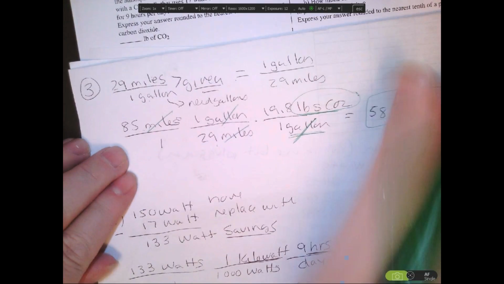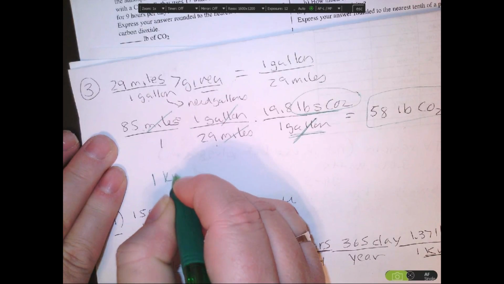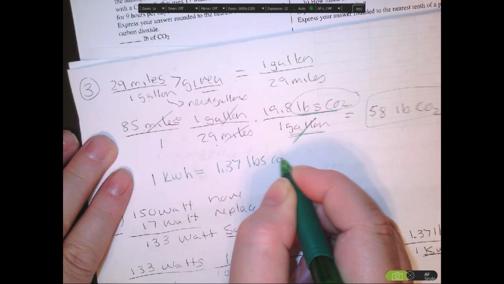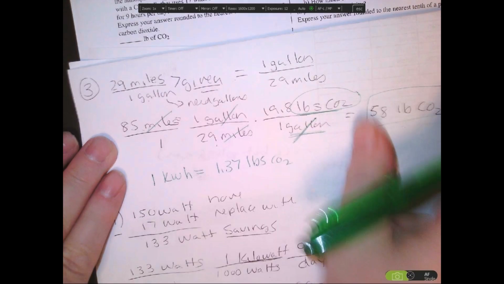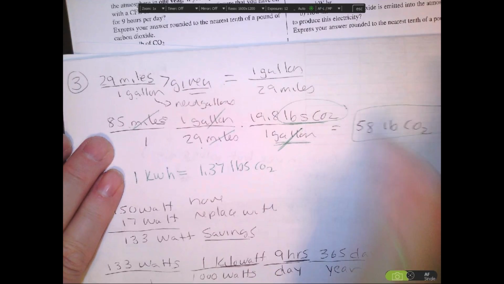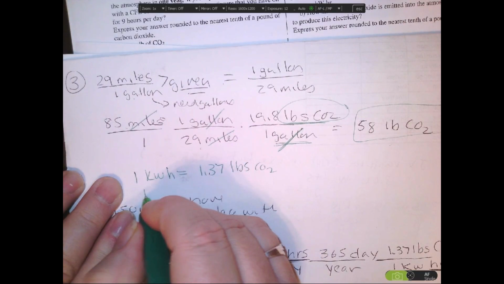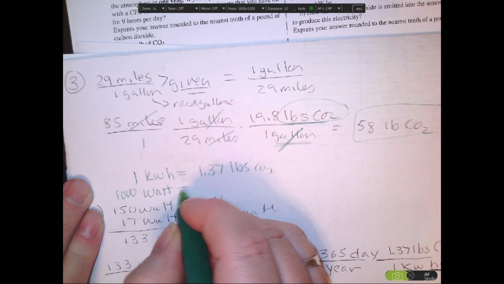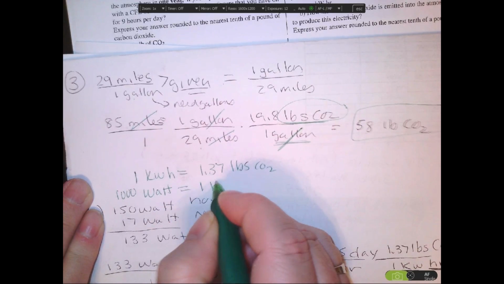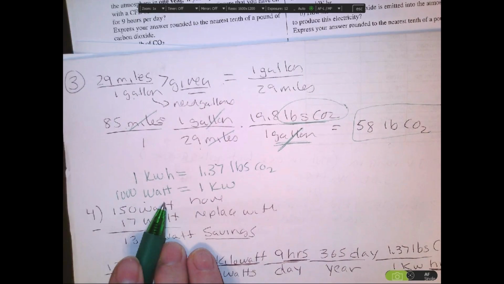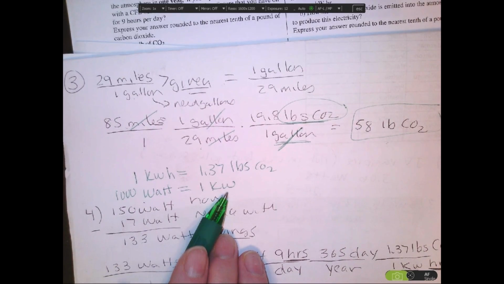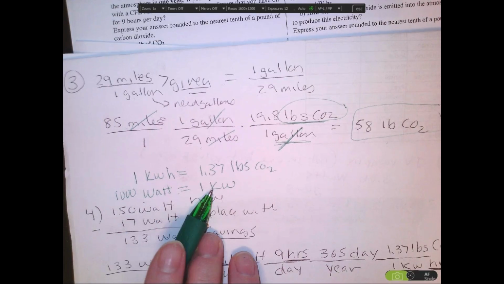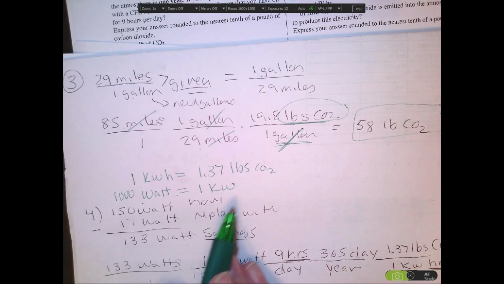From our conversion sheet, we have 1 kilowatt hour equals 1.37 pounds of CO2. Most of the time what they're going to give you is not kilowatts though. They're going to give you a watt, so you need to convert to kilowatts. 1,000 watts equals 1 kilowatt. Think of the metric system. This is our base unit. 1,000 base units equals a kilo. Okay.